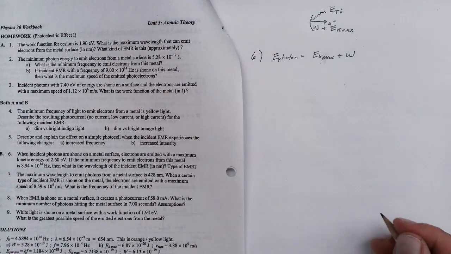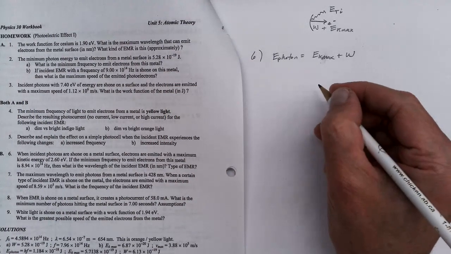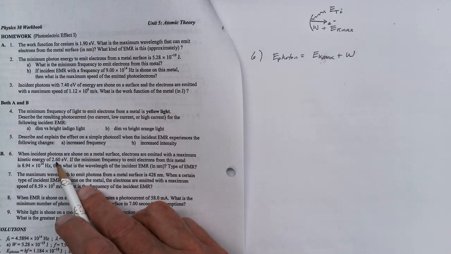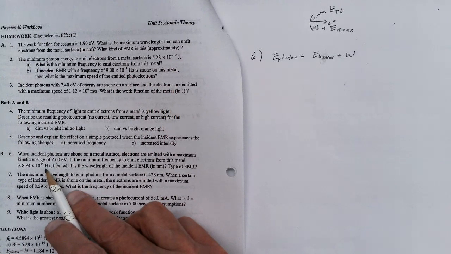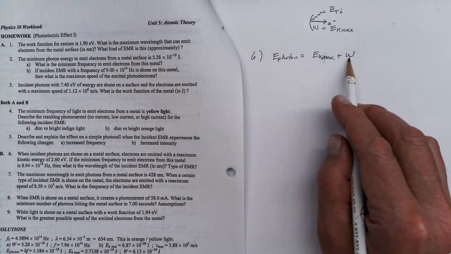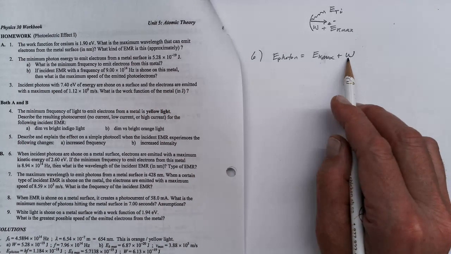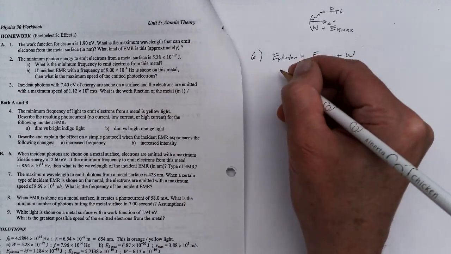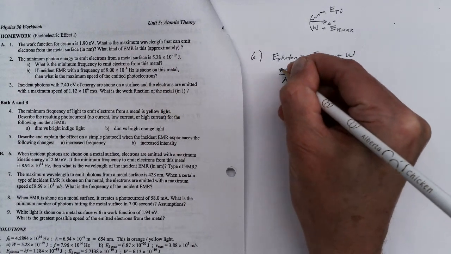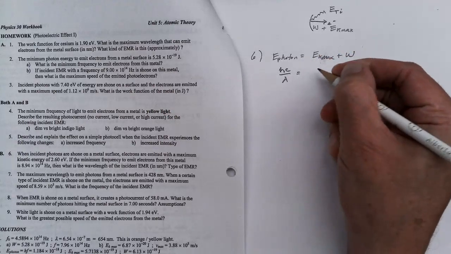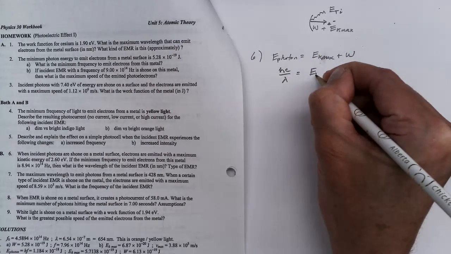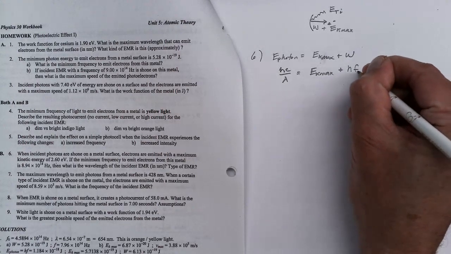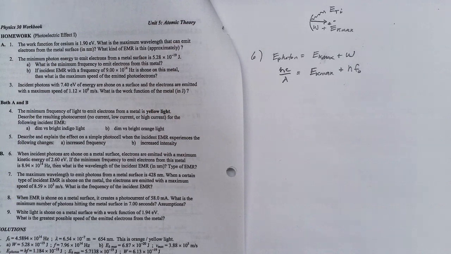Okay? All right, so now when we use this equation, what we want to do is pay attention to what we're given. We have the maximum kinetic energy, so that's Ek max. We have the minimum frequency, the threshold frequency, that relates to the work function, and we're asked for the wavelength of the photon. So let's sub in what we have here. So we have hc over lambda is equal to Ek max plus, instead of the work function, we'll write hf sub 0. Okay?